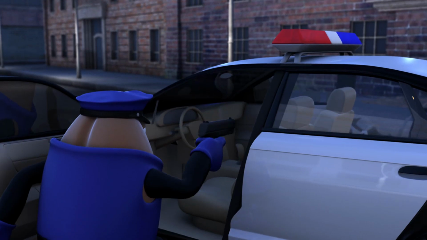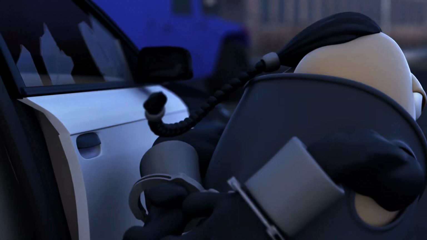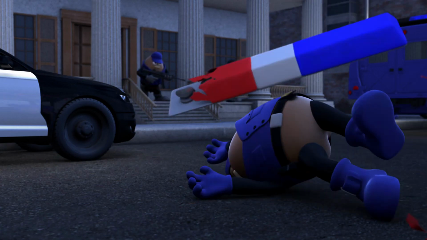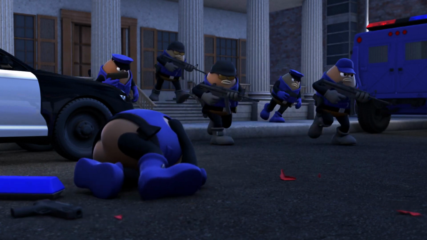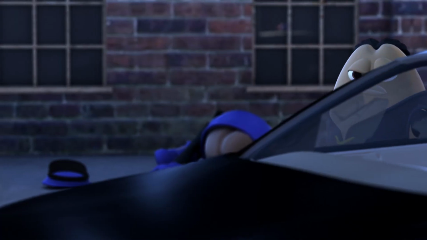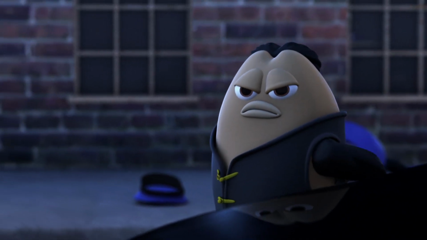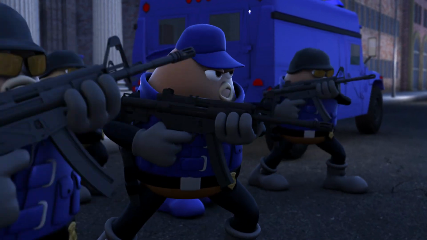And here I have the same technique I used for the shattering windows in the sniper battle sequence. I have the cop shooting out the glass. This was another animation that was done in fast motion, and I just rendered it in slow motion.